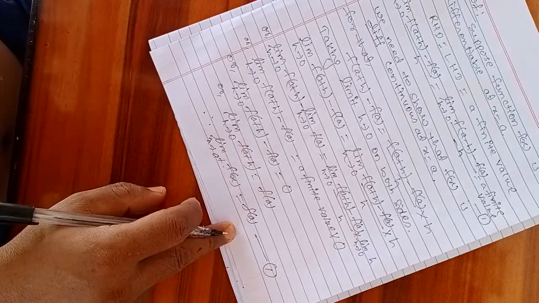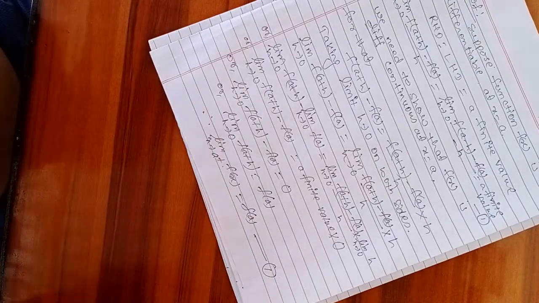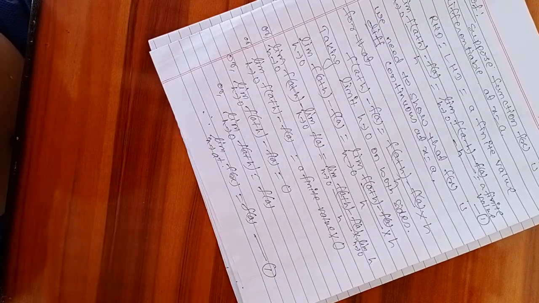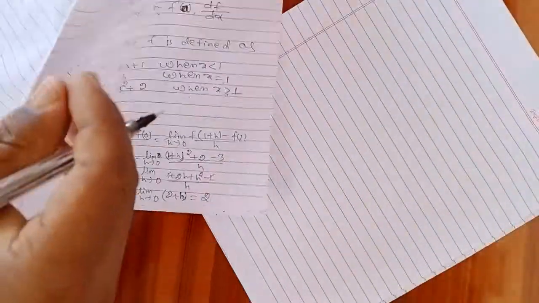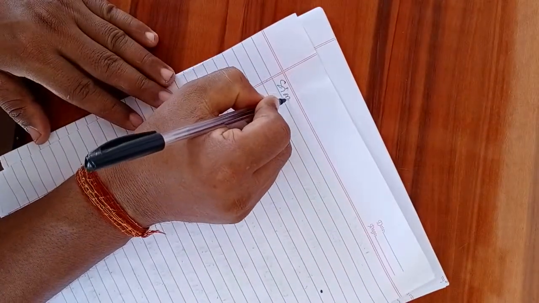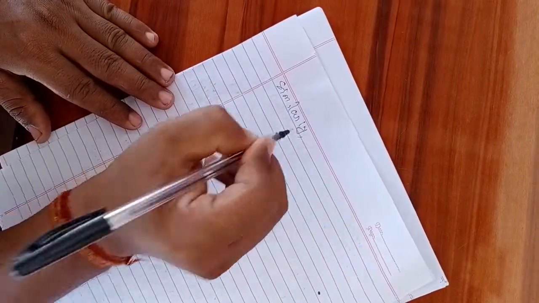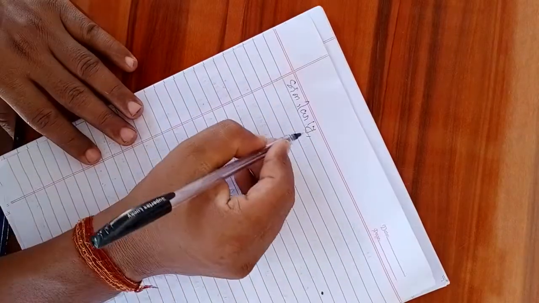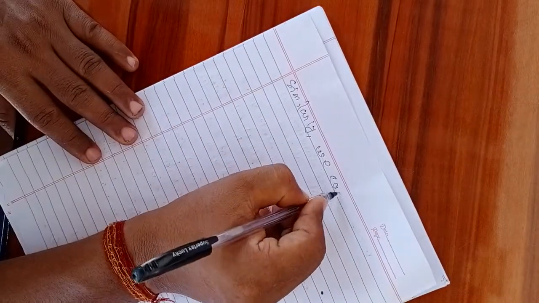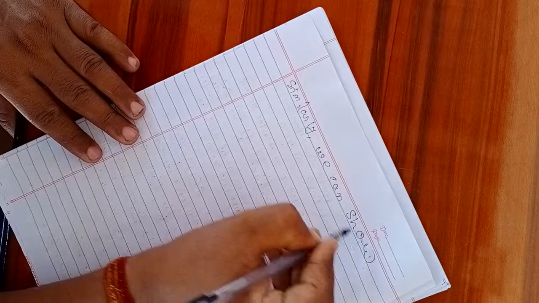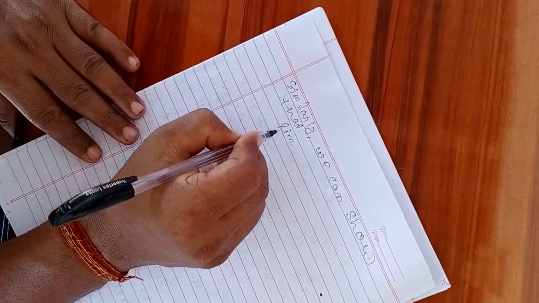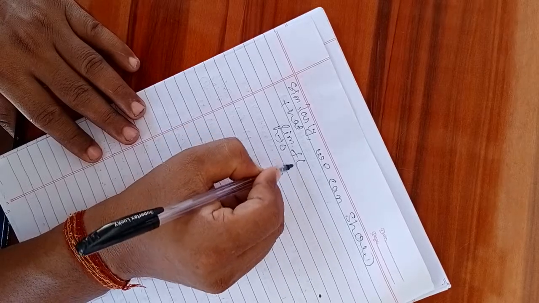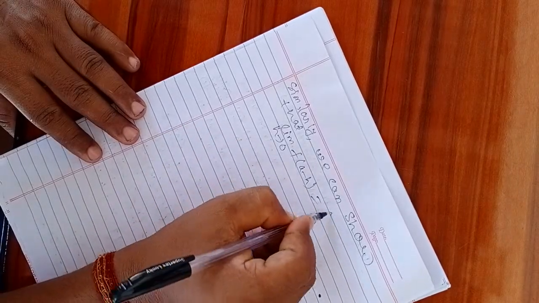For continuity, you know that the right hand limit, left hand limit and functional value, all three will be equal. So similarly, we can show that limit h tends to 0 f(a-h) is equal to f(a).